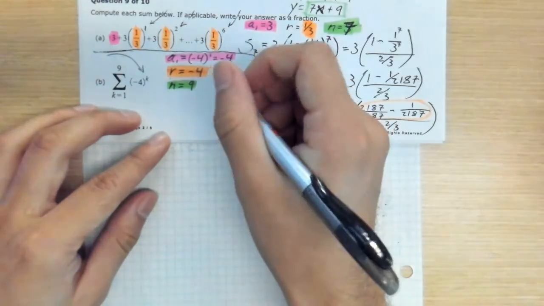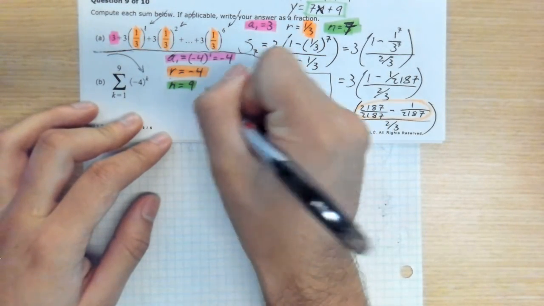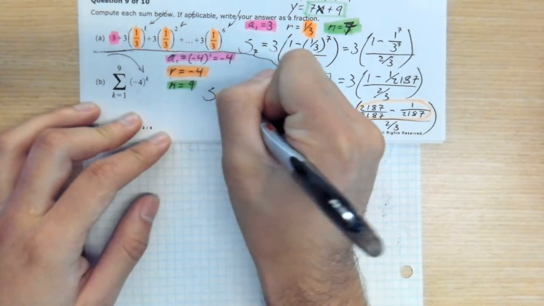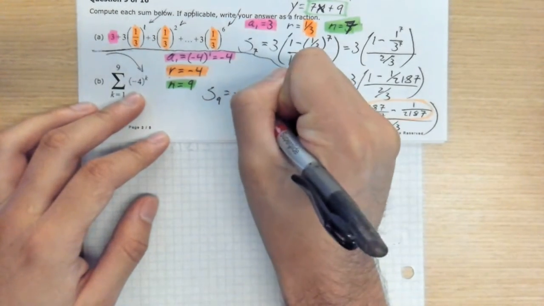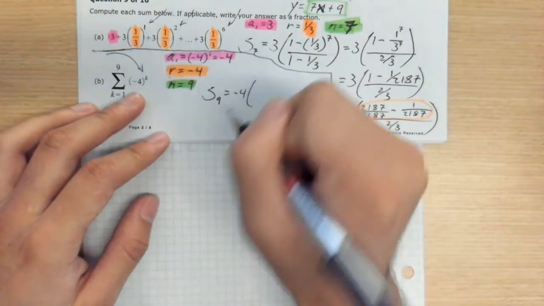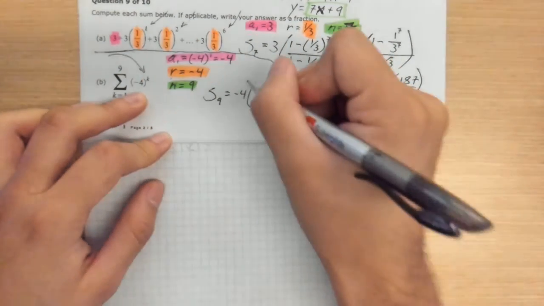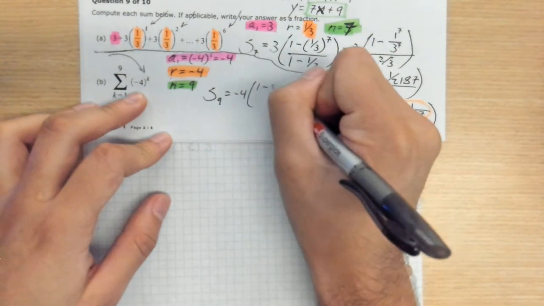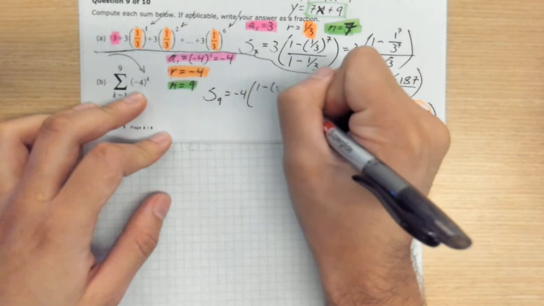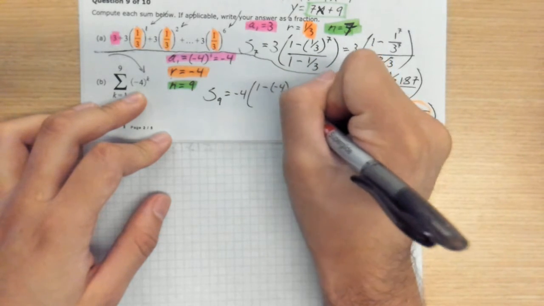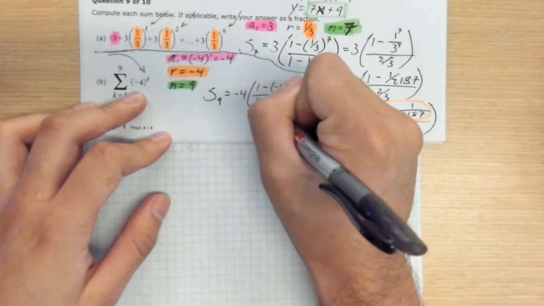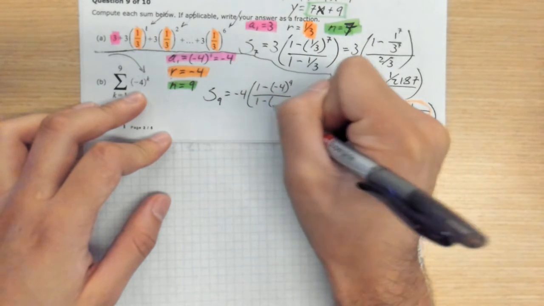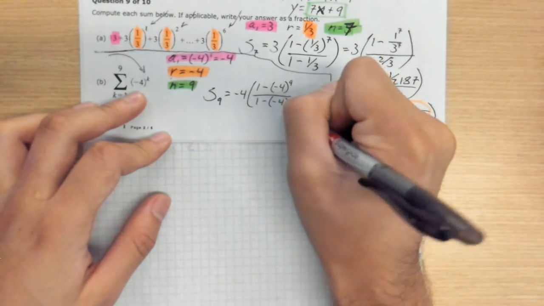The sum up to the 9th term is going to equal a sub 1, which is minus 4, times 1 minus my common ratio raised to the n, which is 9, divided by 1 minus my common ratio again.